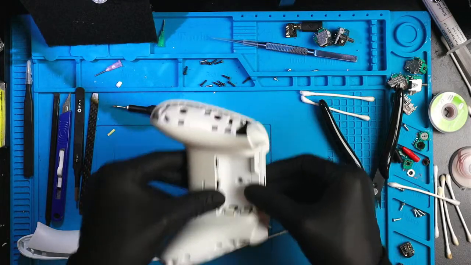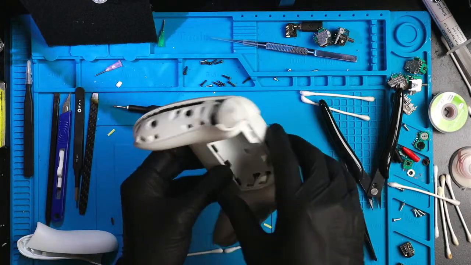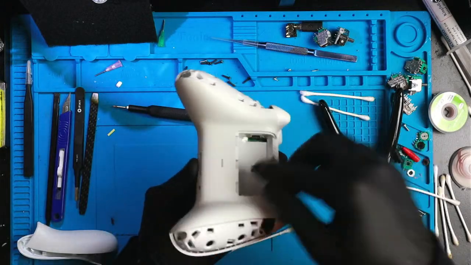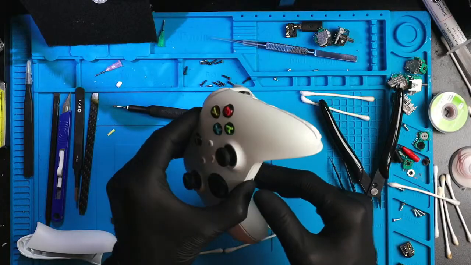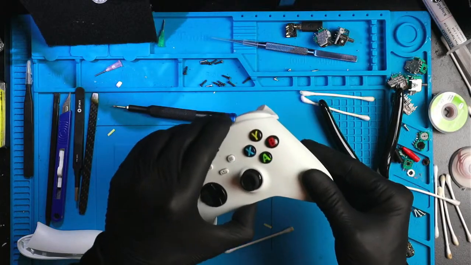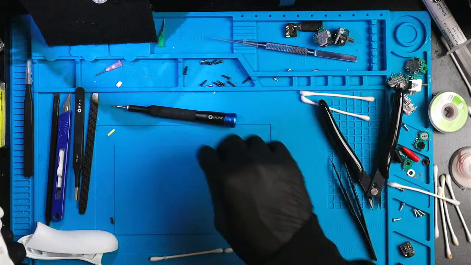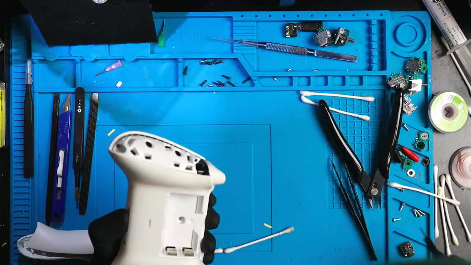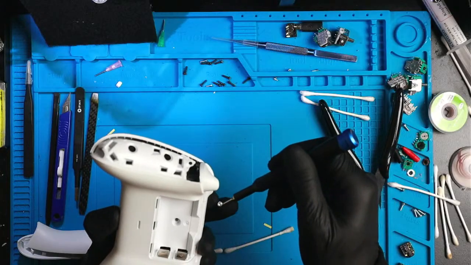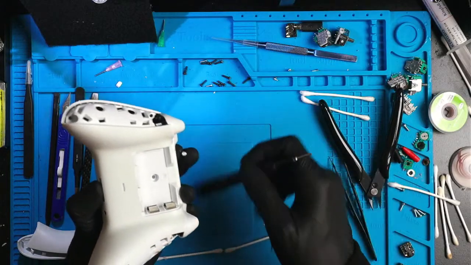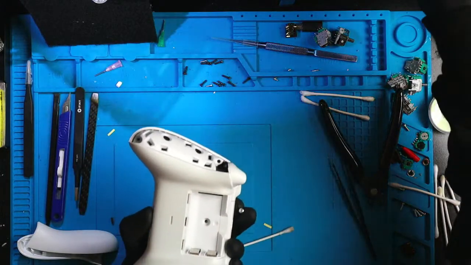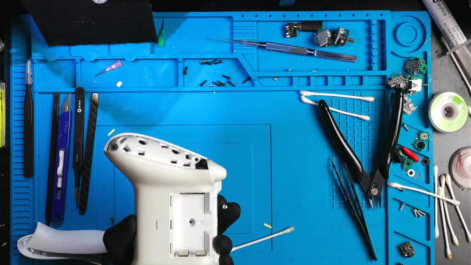So if something doesn't quite go together, don't force it, always have a look, because obviously these things are machined and manufactured with, you know, exact tolerances in mind. And they're bashing them together in the factory and stuff. So if something's not going back together, it normally means there's a cable or something not quite in there, right?